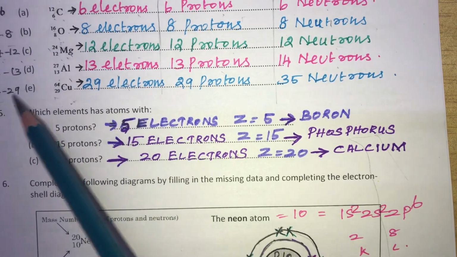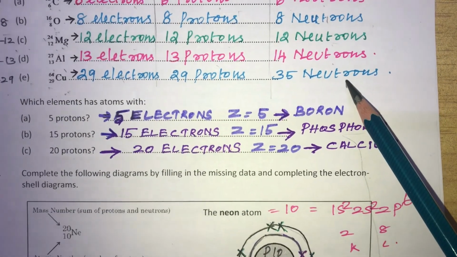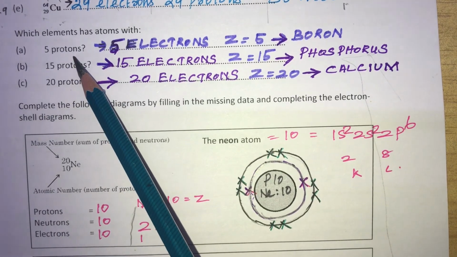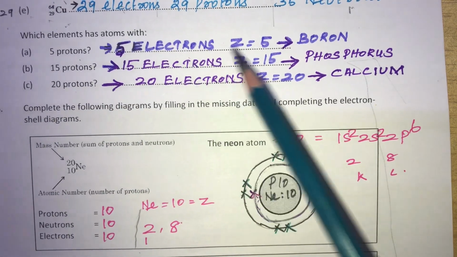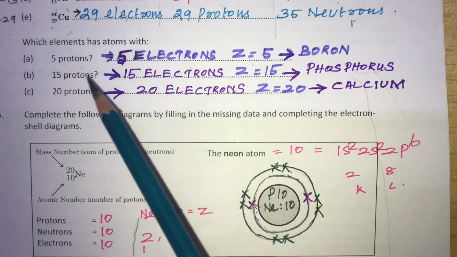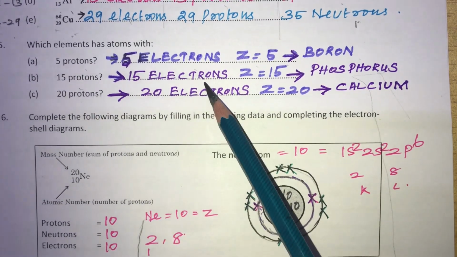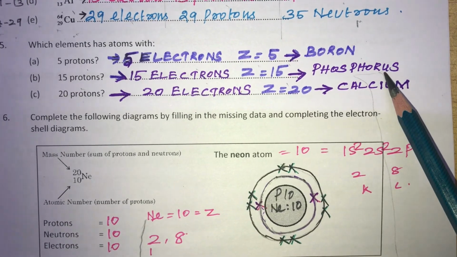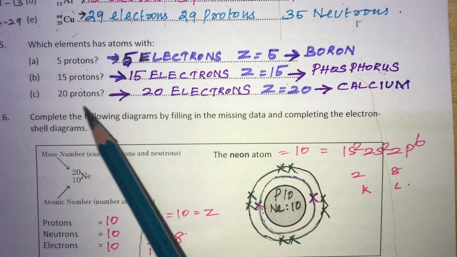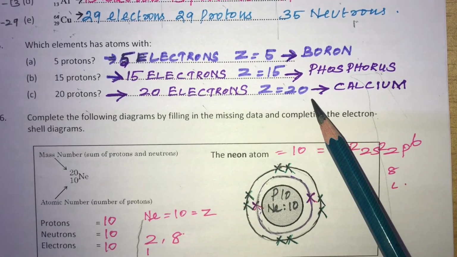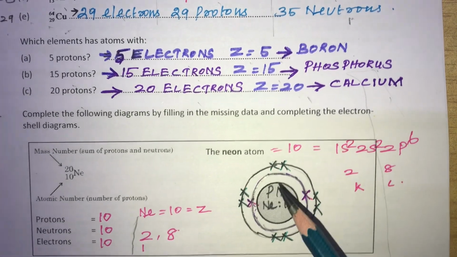Mass number minus atomic number gives the number of neutrons as 35. 5 protons or 5 electrons, that is atomic number 5, corresponds to boron. 15 protons equal to 15 electrons, atomic number 15, is phosphorus. 20 protons or 20 electrons, atomic number 20, belongs to calcium.